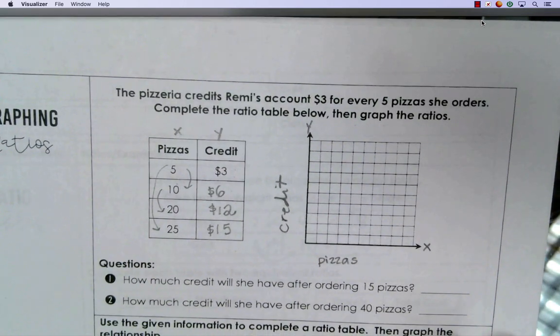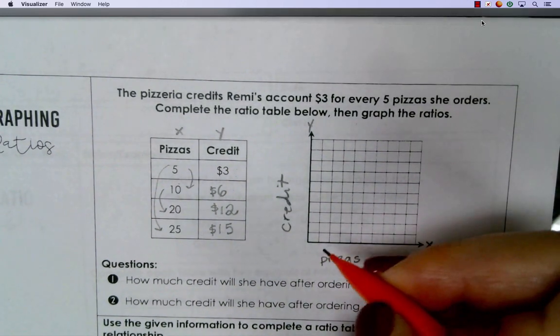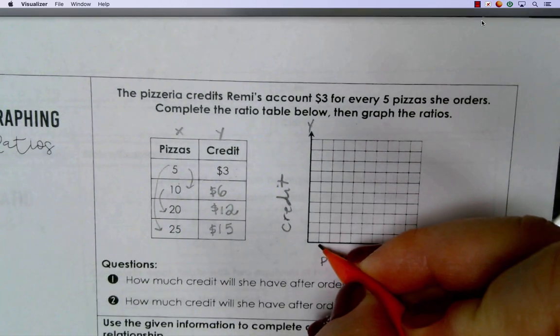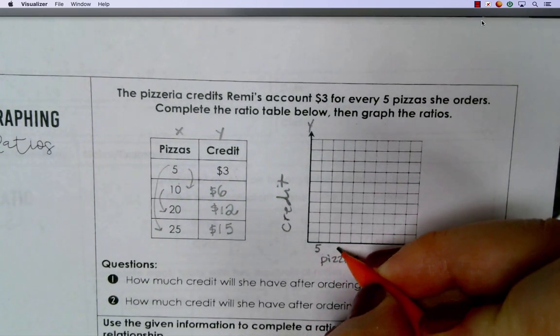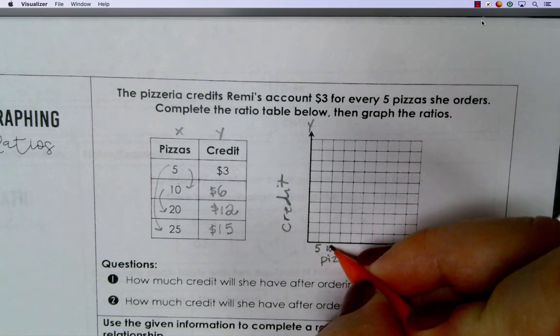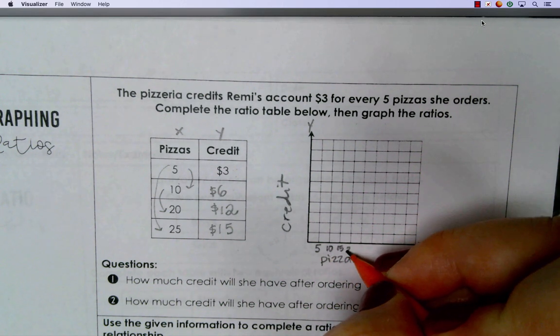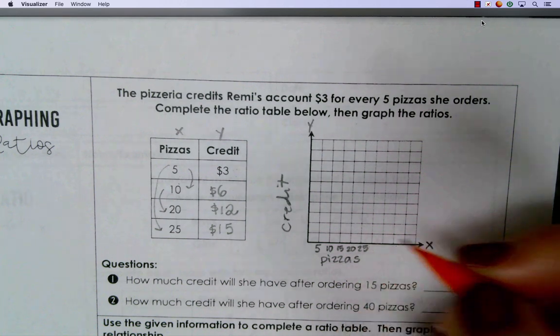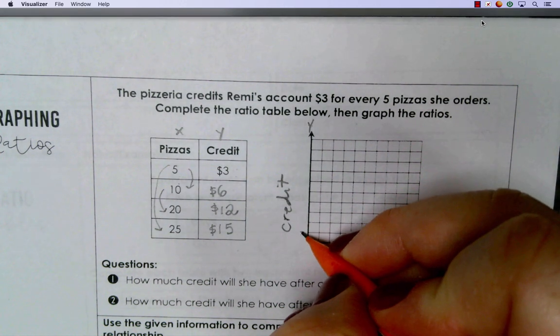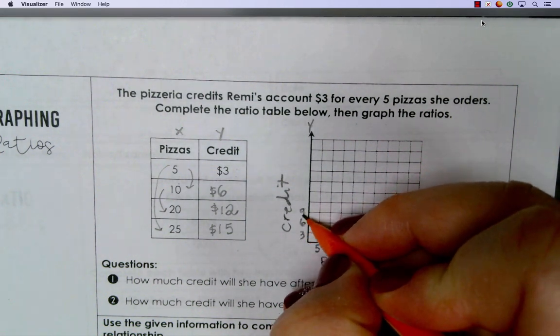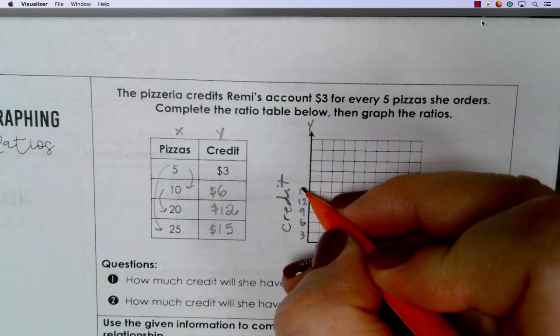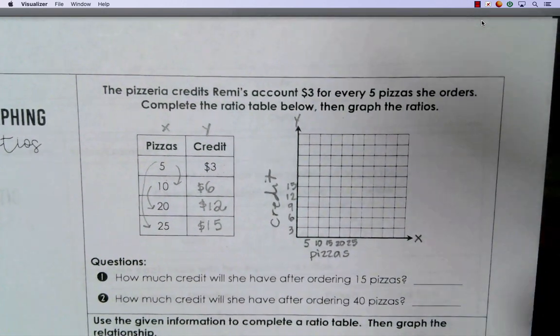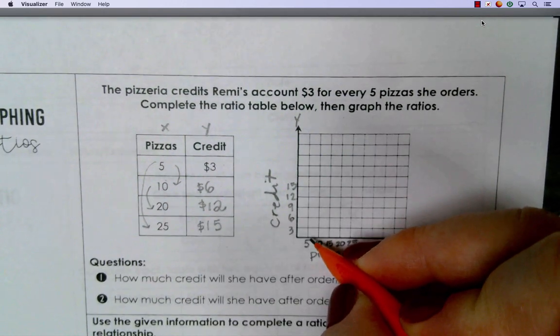And you have to label. So I'm going to go 0, 5, 10, 15, 20, 25. It's super tiny. I'm going to go 3, 6, 9, 12, 15. Okay, so I'm graphing it.